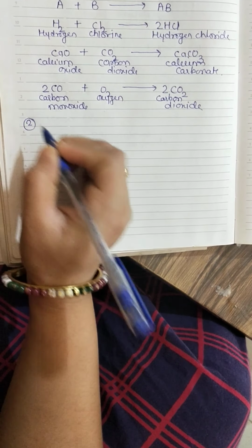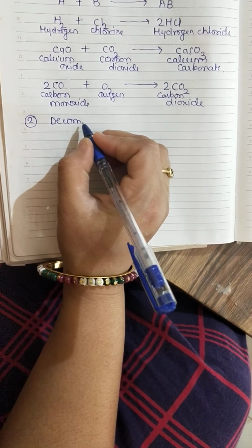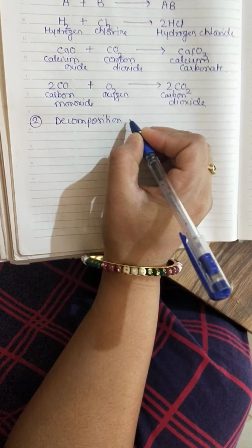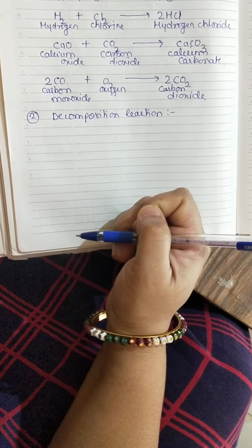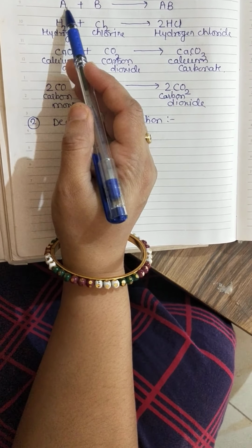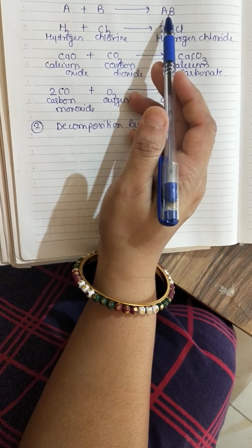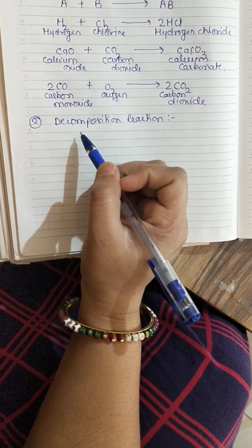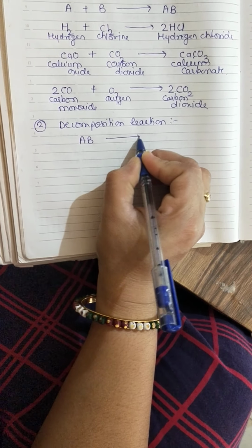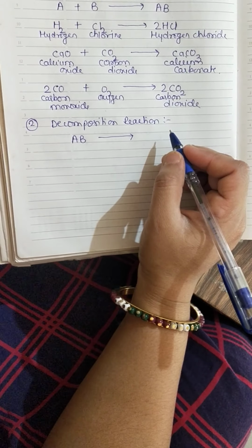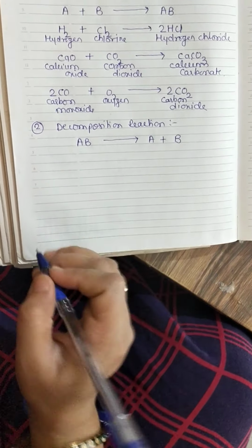Now let us take a second chemical reaction, that is decomposition reaction. It is very simple. It is just a reverse of combination reaction. Here we have learned that whenever two or more compounds or substances react, they form a single type of compound, and this is called combination reaction. Now what happens in decomposition reaction? A single compound breaks into two or more compounds or elements to give decomposition reaction.